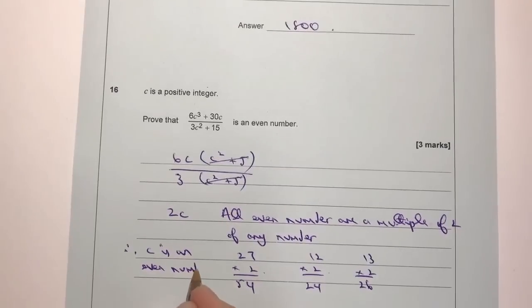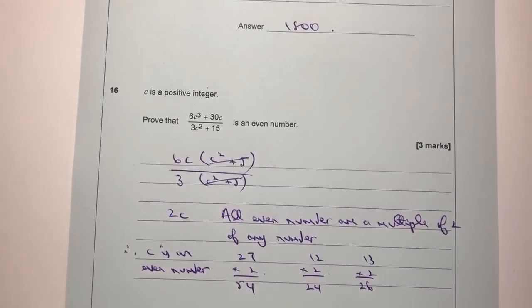I hope that's been all right for you. Do have a look, please, at algebra proof. There is a playlist on the channel, and that will give you some idea of how to work with these types of proofs. Okay, let's move on then to question number 17.